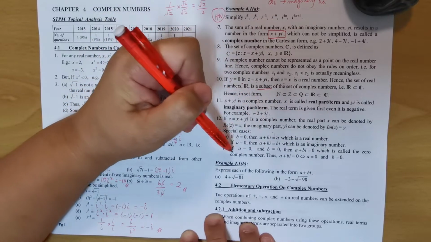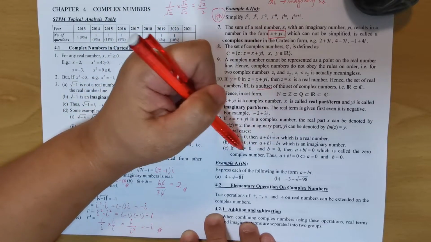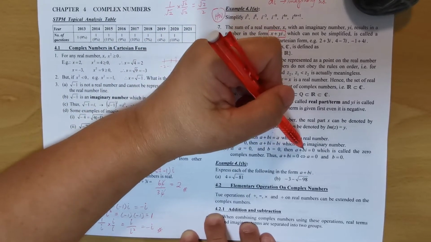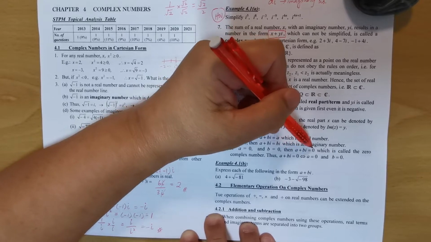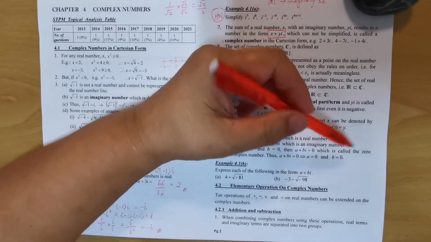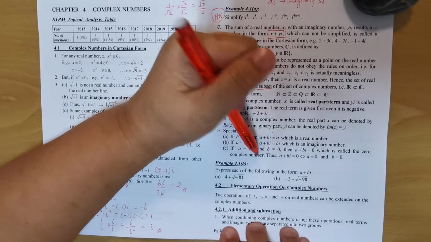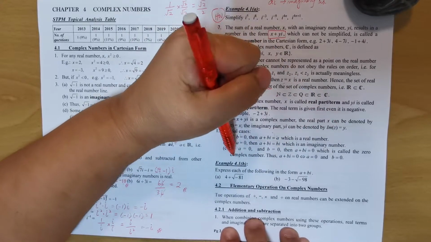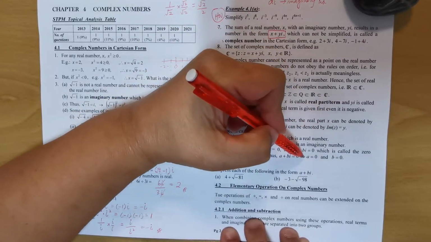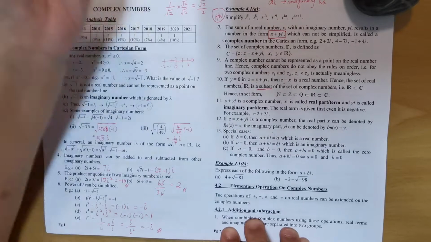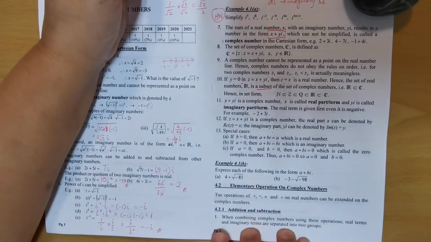And if a is 0 and b is also 0, then a plus bi equals 0 only. We call this the zero complex number. So we only have the zero complex number if and only if a is 0 and b is 0.